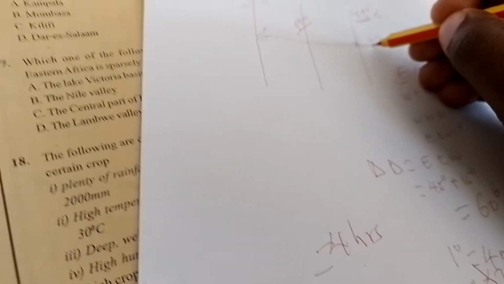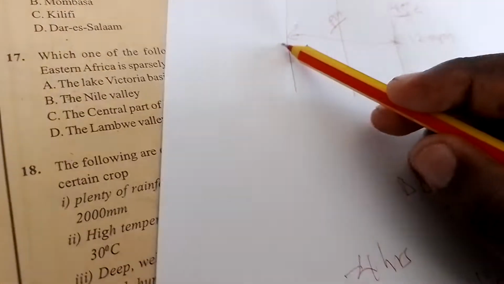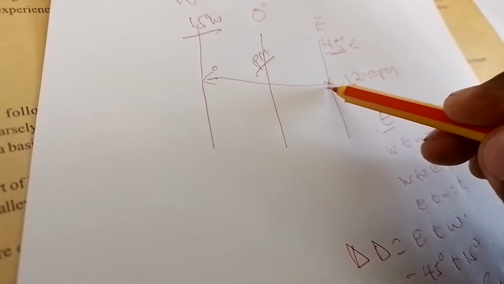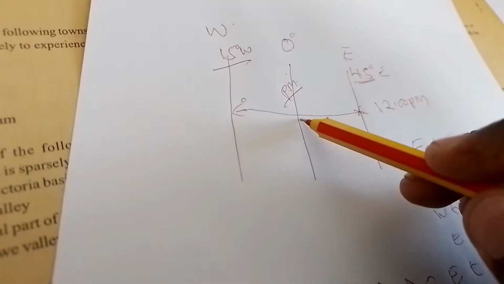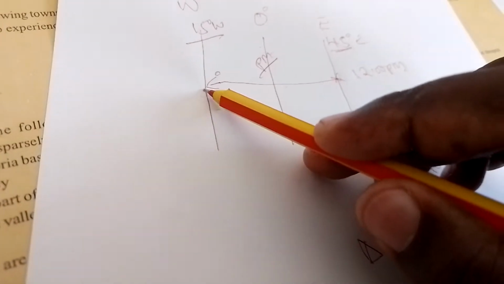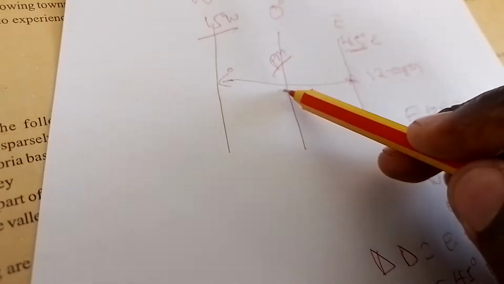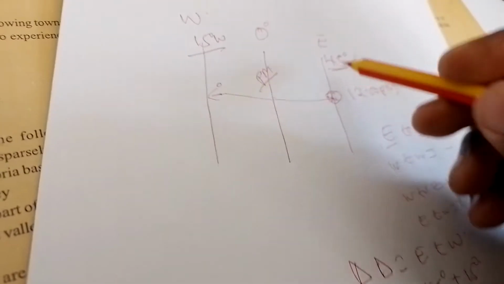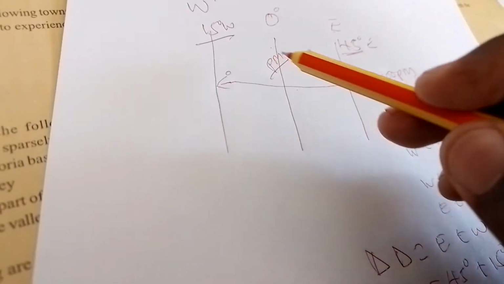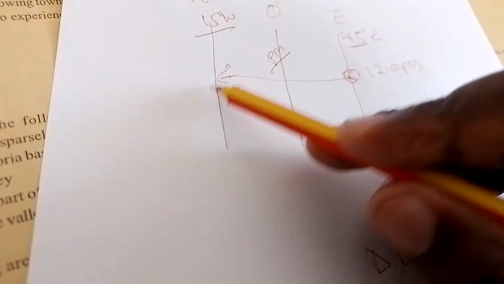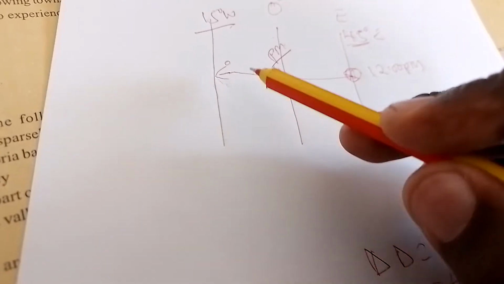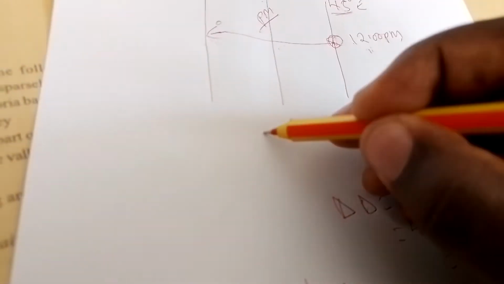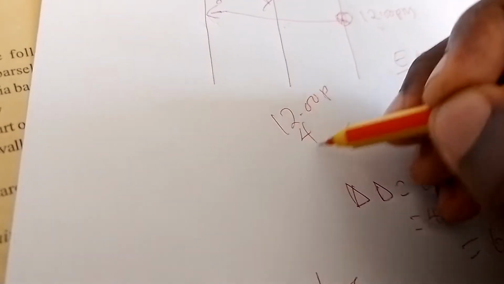Now I am moving towards the western side, and as we know, countries on the western side of the prime meridian are behind in terms of hours, and the countries on the eastern side of the prime meridian are ahead in terms of hours. So I'm moving towards the western side, where countries are behind. So I'm going to subtract 4 hours from 12 noon. I'll take away 4 hours from here.